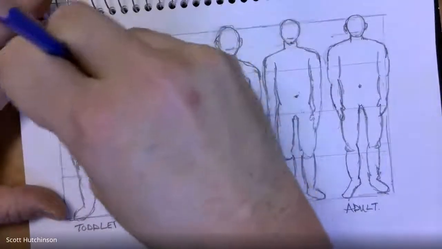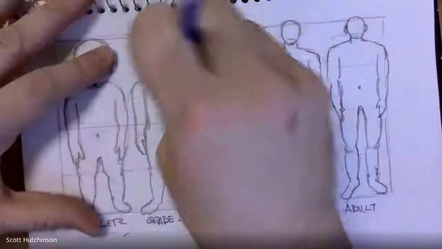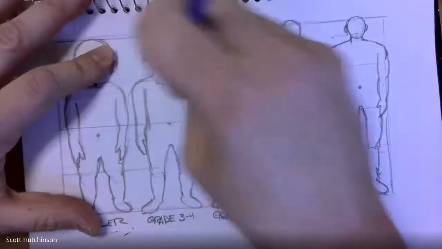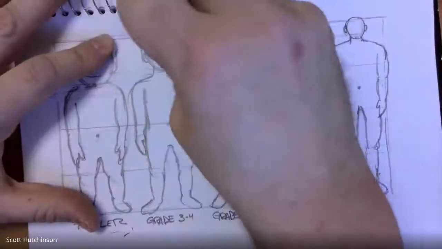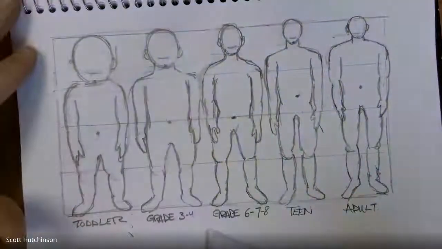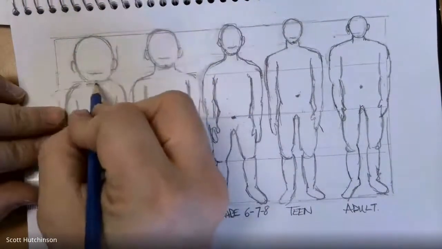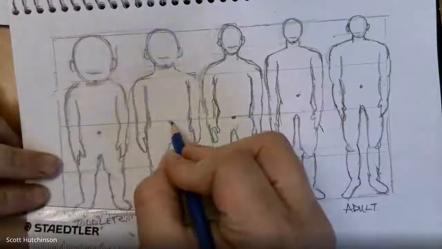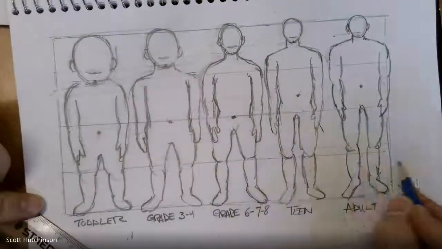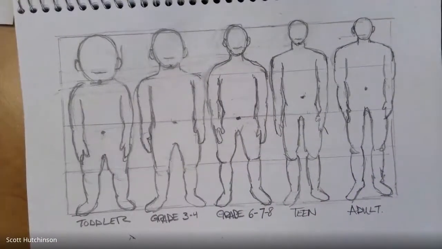And this is all on basically a 4-row rectangle, or kind of our landmarks to determine where things are. So we used mouths, we used chins, we used belly buttons. Knees are pretty close all the way along. So that is our progression of human proportions from toddler to adult.